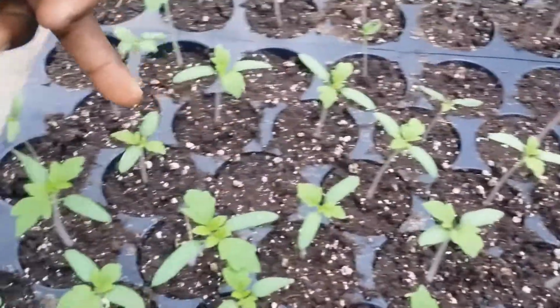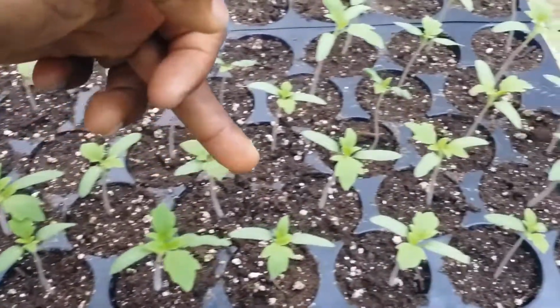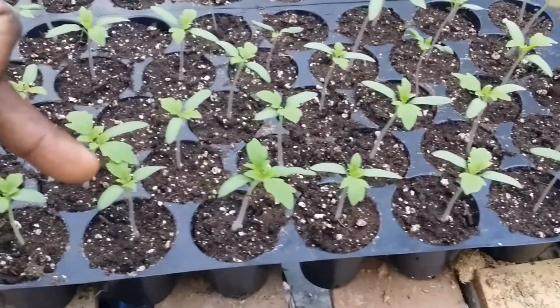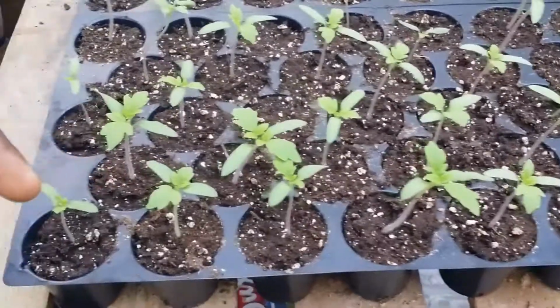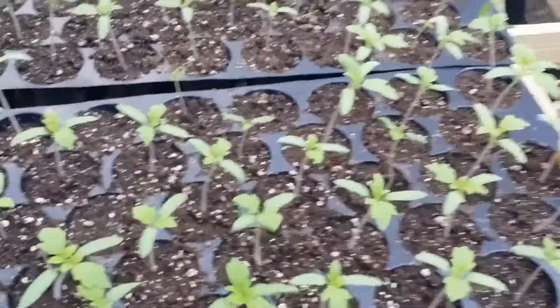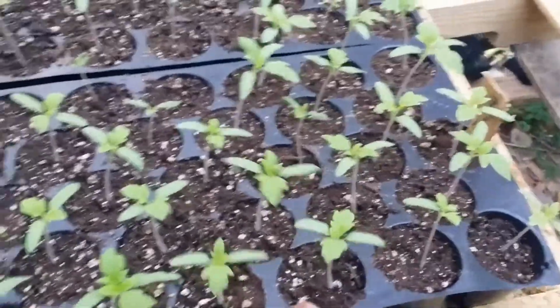Three. So we have three in this tray. It's basically two trays right here, guys. So it's basically three blank cells in this tray. Let's go to the other one.